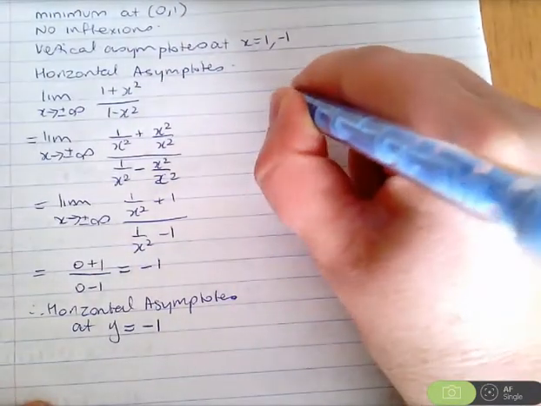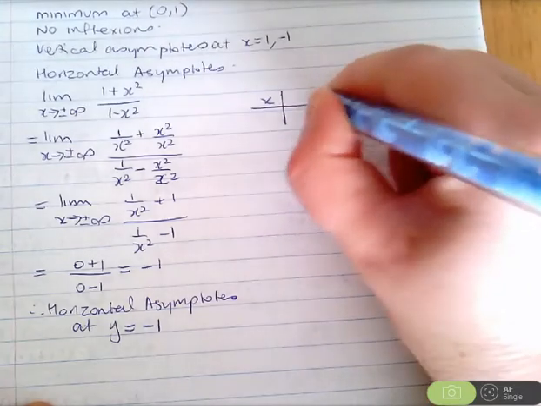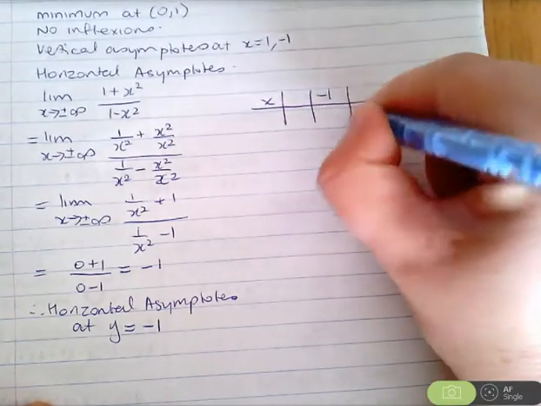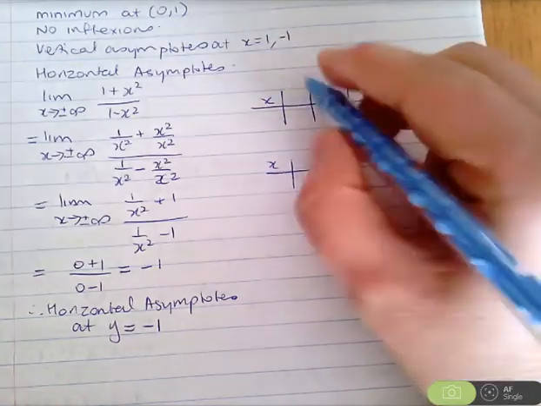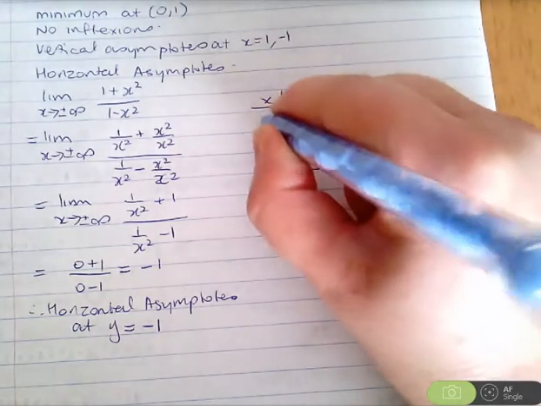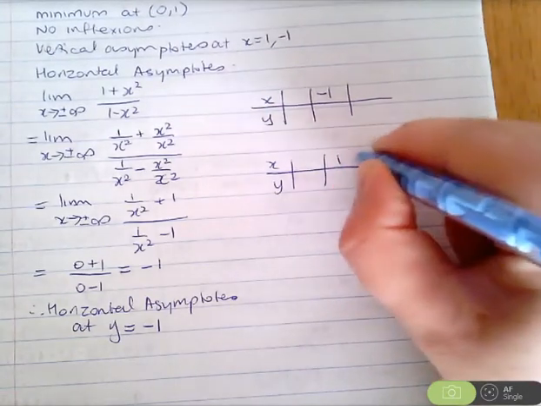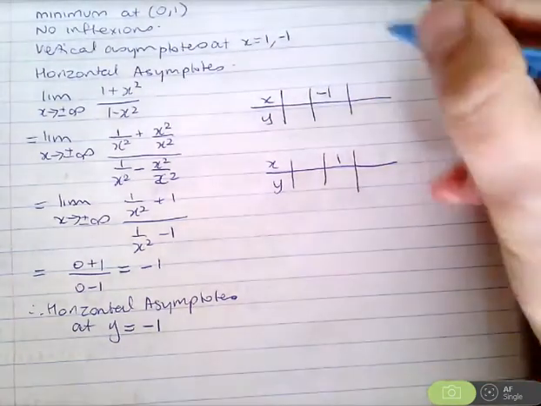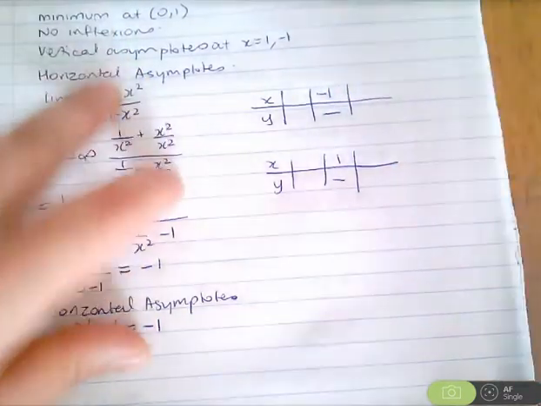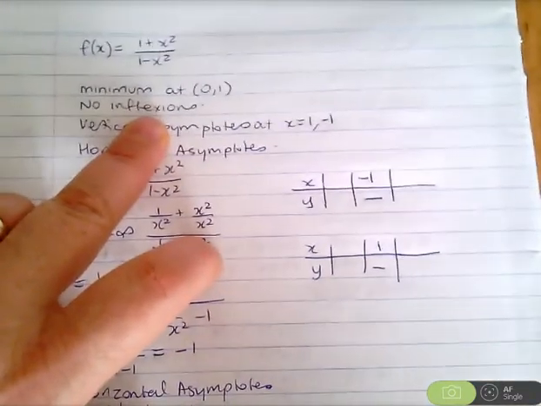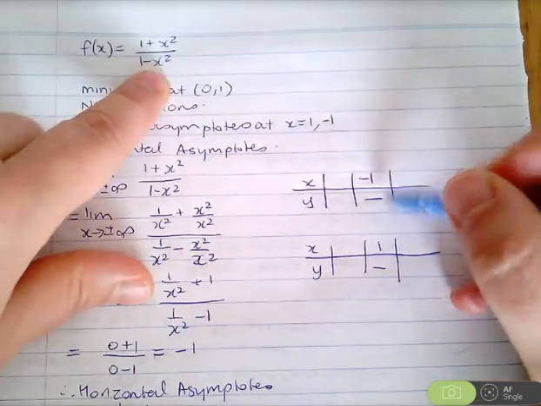We should also look at the behavior of the curve near the vertical asymptotes. So when x is negative 1, the curve's undefined.